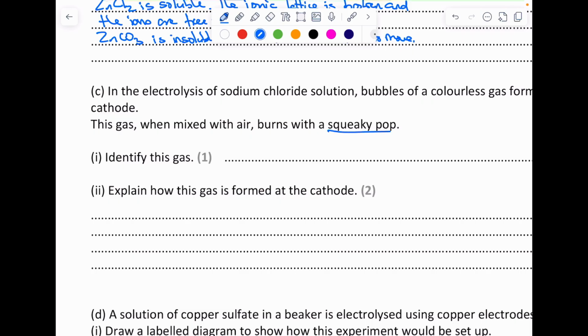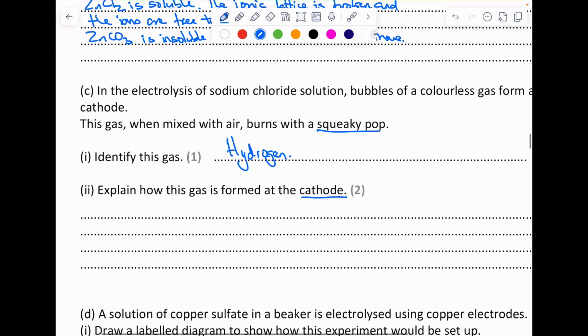So the gas that burns with a squeaky pop is hydrogen, and let's explain how this gas is formed at the cathode. So here you have sodium chloride, but it's in solution.